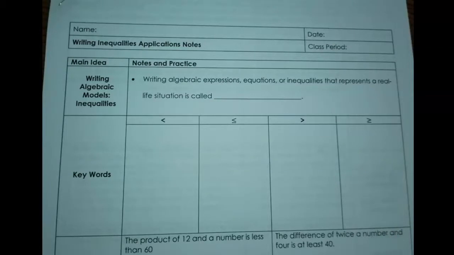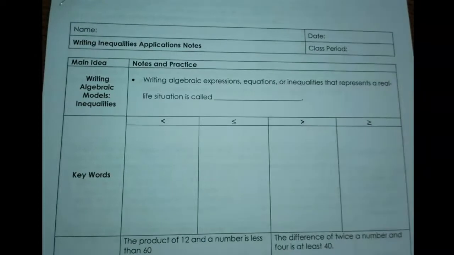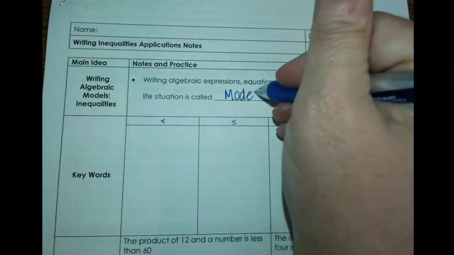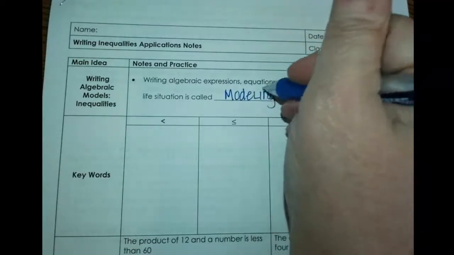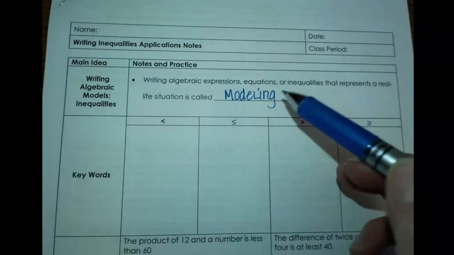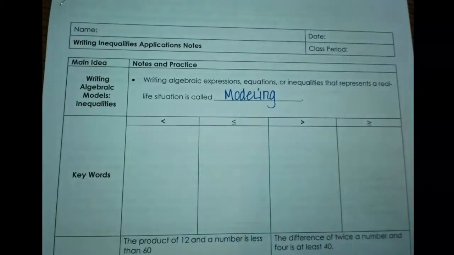Be able to solve that inequality, and you should be able to graph the solution set of an inequality on a number line. Alright, let's get started. When you are writing an algebraic expression, equation, or inequality that represents a real-life situation, that is called modeling. So when we write an equation or an inequality from a word problem, we're creating a model of that word problem.